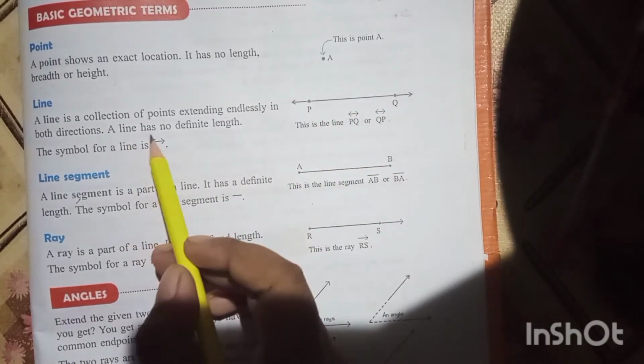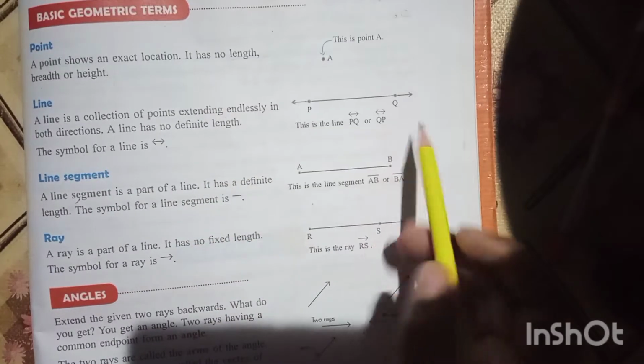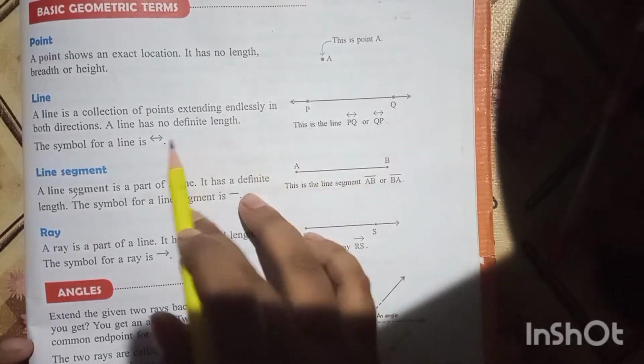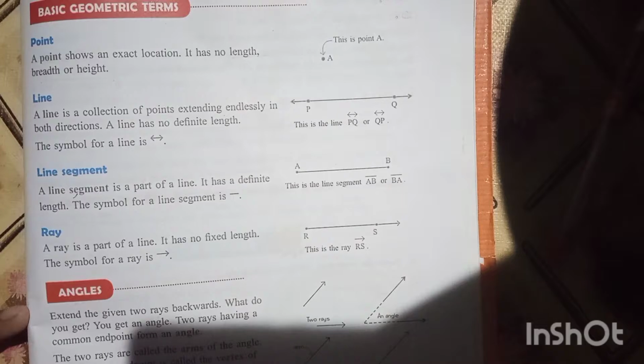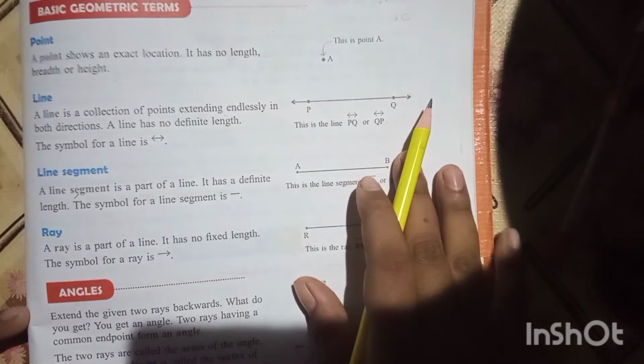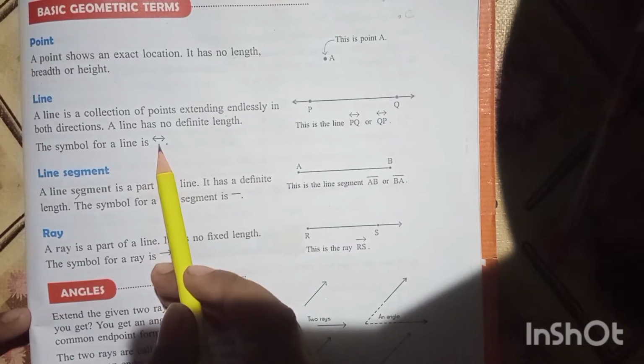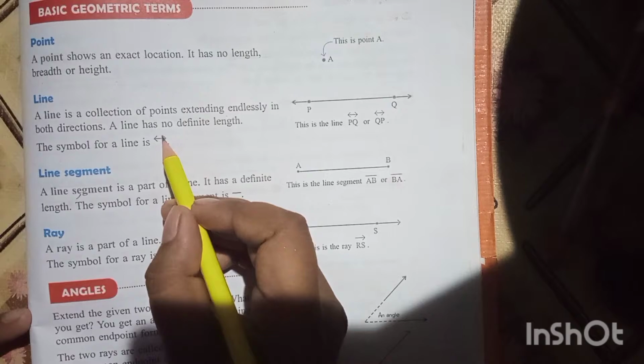Okay, a line has no definite length. You can see here the line has its length. A line can be measured, and this is the symbol for line, where both ends have an arrow.